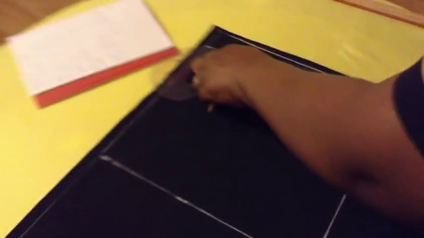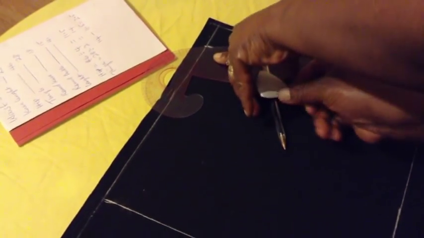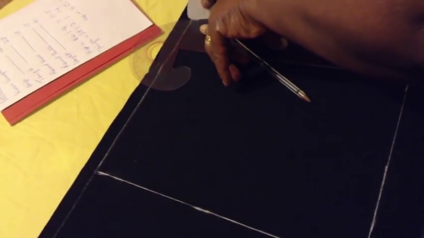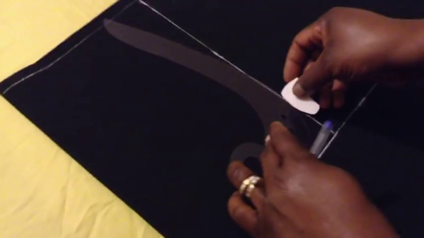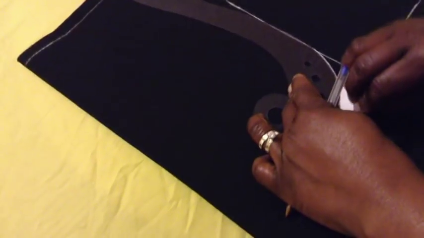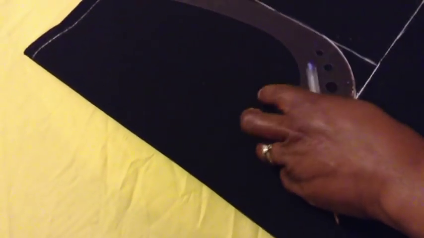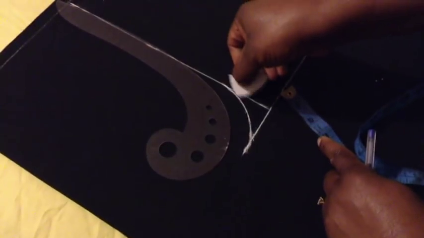From there I'll connect it to the hip line. So now I'll curve this part. For you to curve this, you measure like 2.5, 3 inches here. From there you curve it to this point.